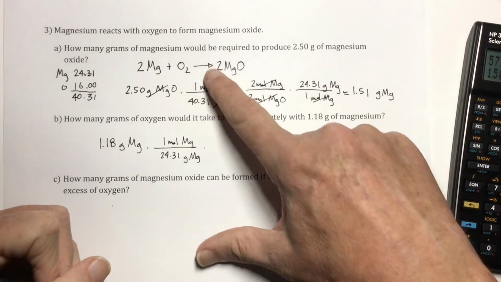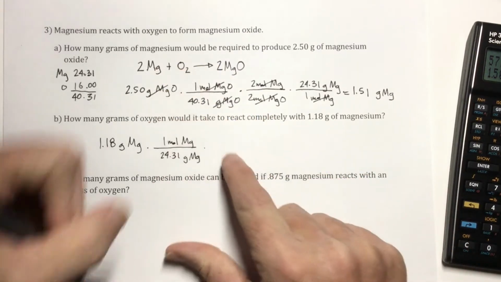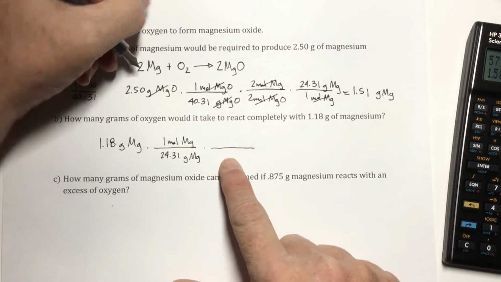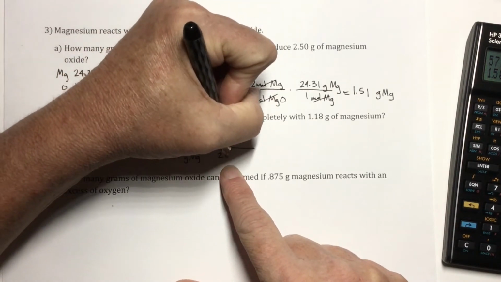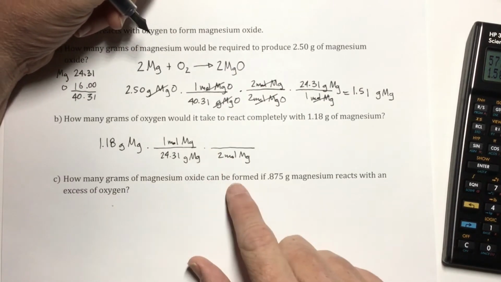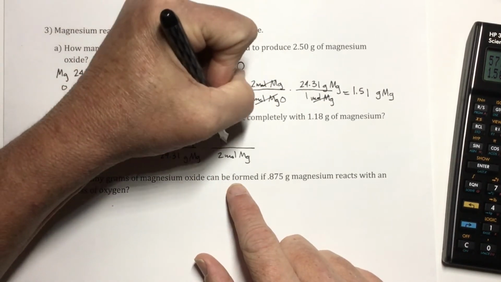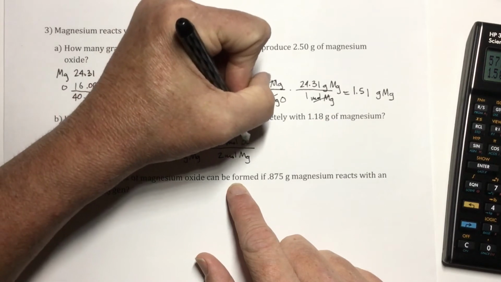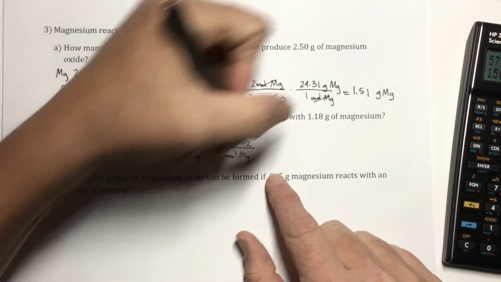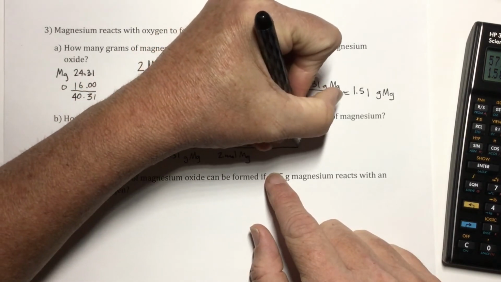Now, I can use my balanced equation to go from magnesium to oxygen. So my balanced equation tells me that 2 moles of magnesium, I'll put that on the bottom so it cancels out with that, is equivalent to 1 mole of oxygen. And finally, I'm asking for grams of oxygen, so one more step here.